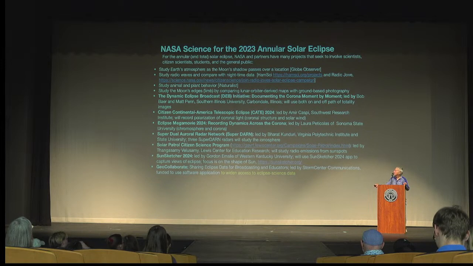One of the things that I'm most interested in is, let's see if I can find it. Where did I put it? Well, there's Sun Sketcher 2024, which will use a cell phone. And the app to do that is under development, and it's not quite ready yet.